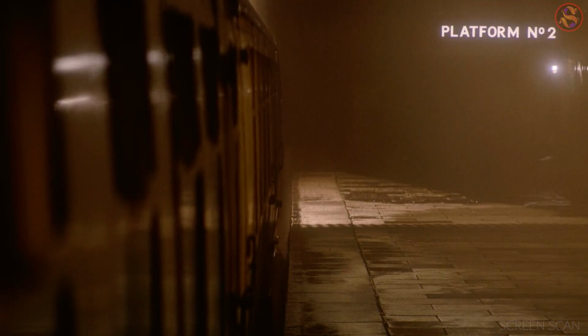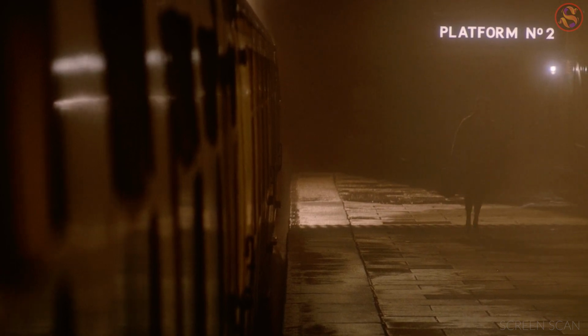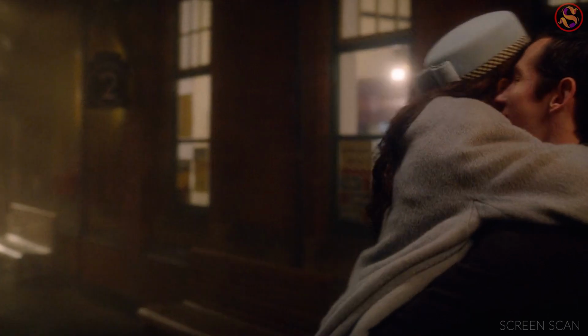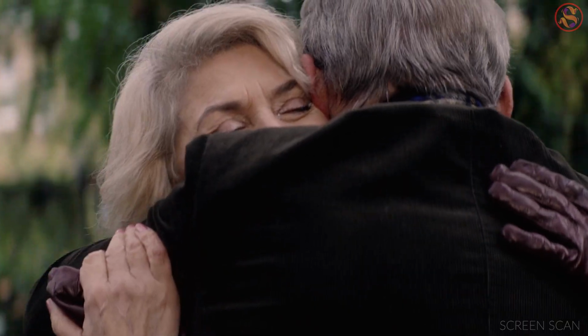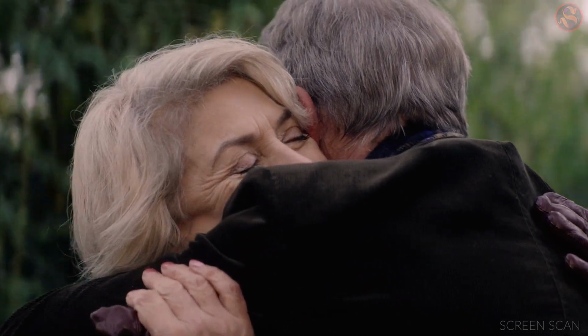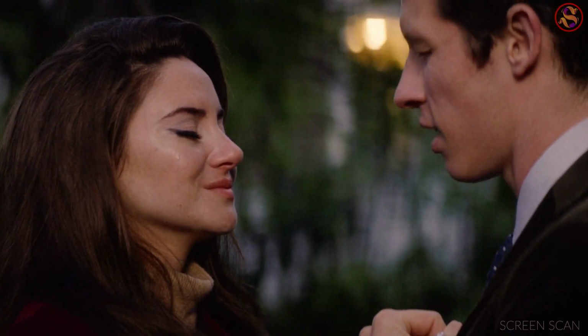An alternate ending shows Jennifer arriving at the station on time, allowing her and Anthony to reunite then and there. The film closes on this moving image of reconciliation and fulfillment, leaving viewers with a bittersweet sense of how love, even when delayed by life's obstacles, can ultimately reunite and redeem.